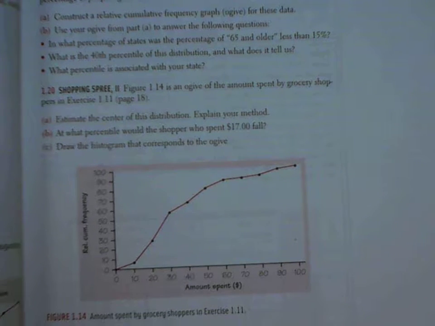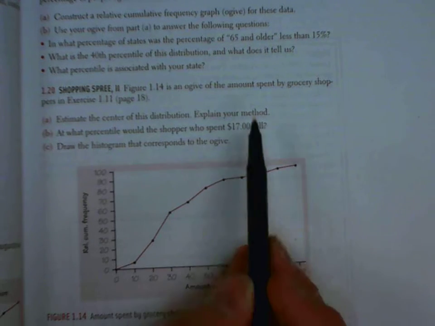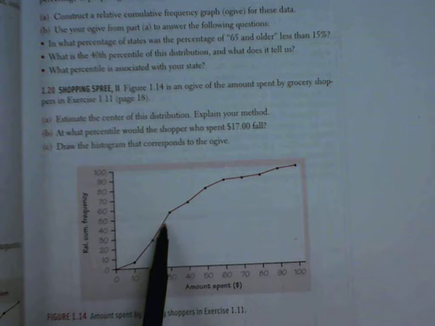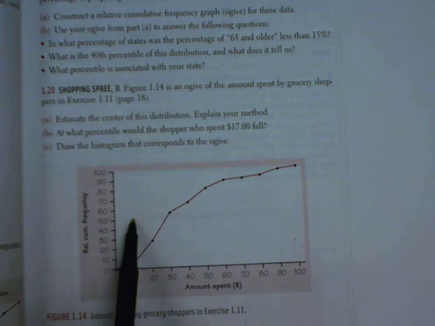This is 1.20. It's about an ogive that describes how much people spent at a grocery shop. It says estimate the center of this distribution. That's part A. Well, the center, if I'm going to talk about the physical center, is the 50th percentile, the median. And so I can estimate that to be about 25 by going to this percentile and going down there.